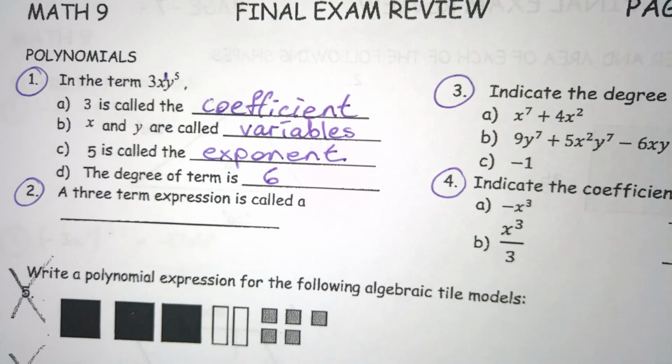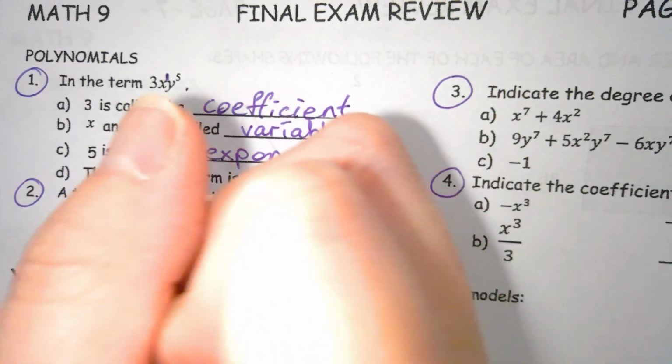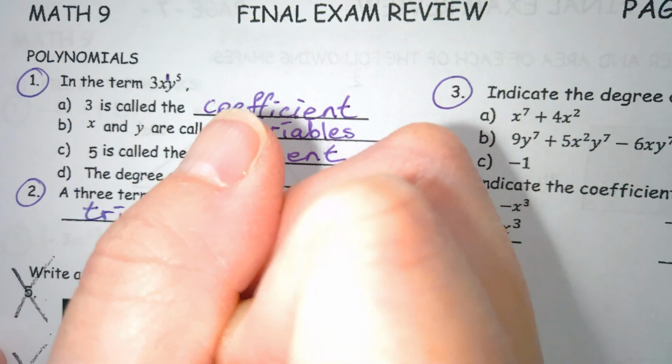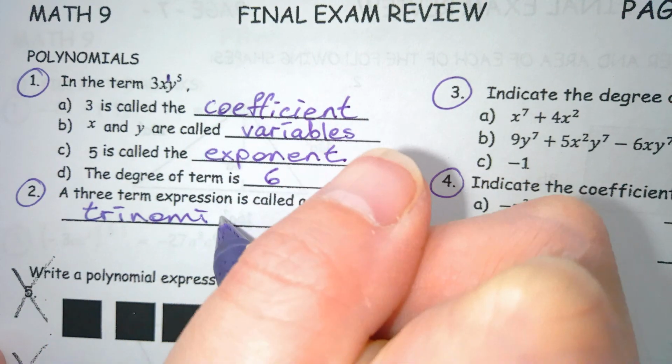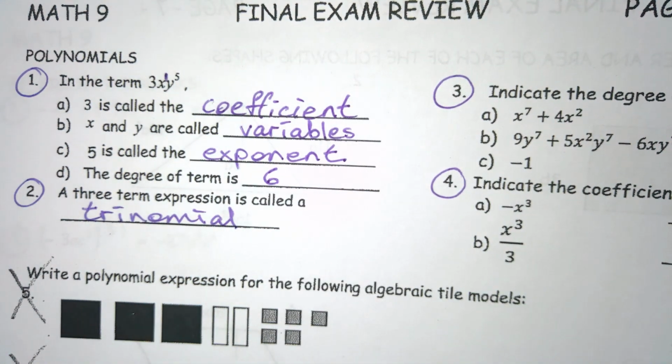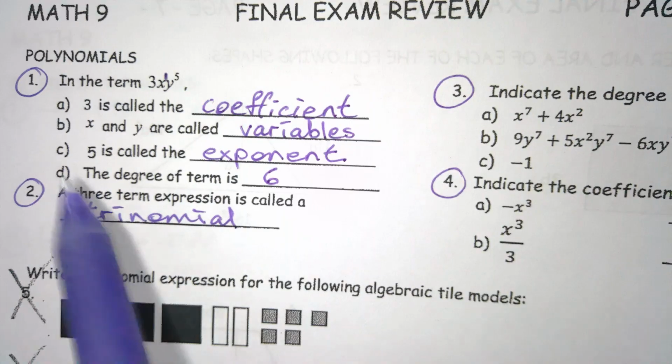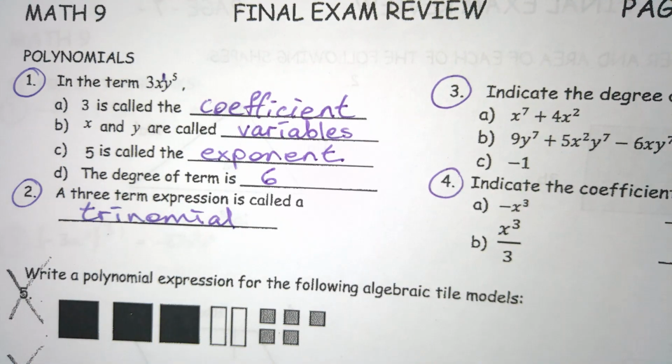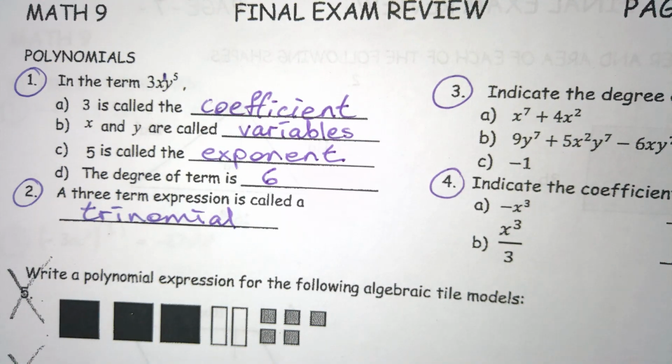And for a 3-term expression, what do we call a 3-term expression? Trinomials. Okay. Tricycle, triangle. So that's why it's 3 terms.